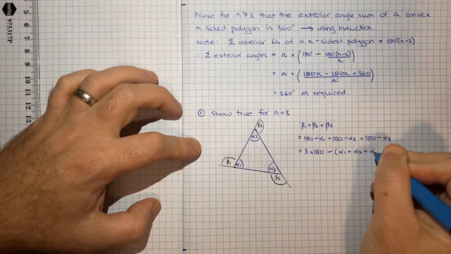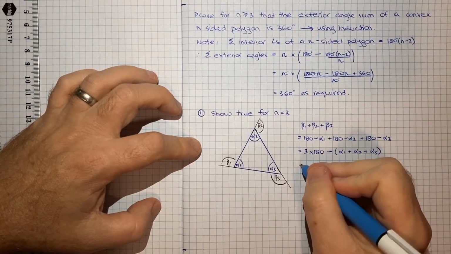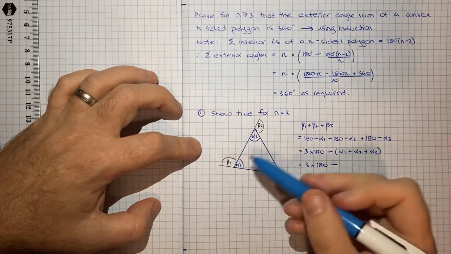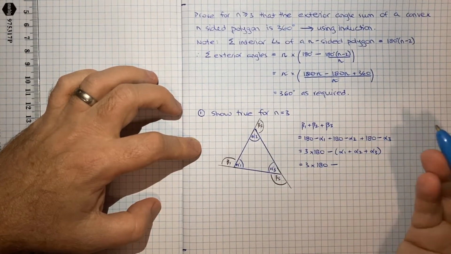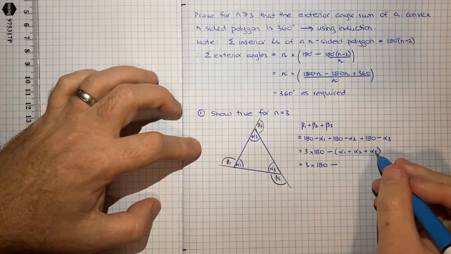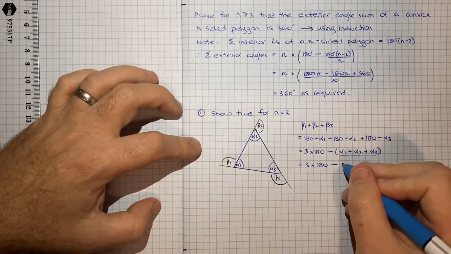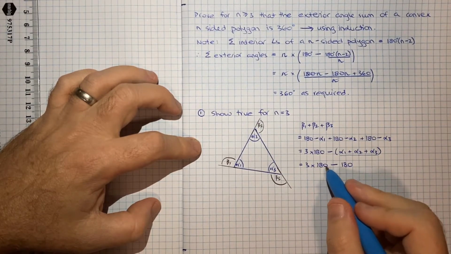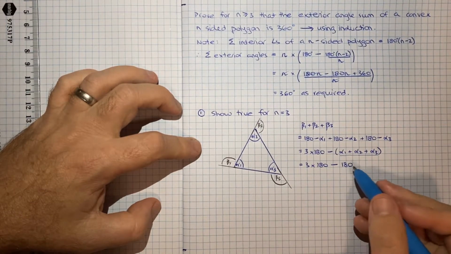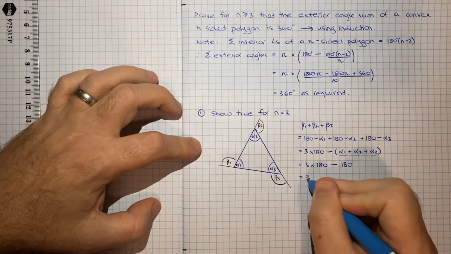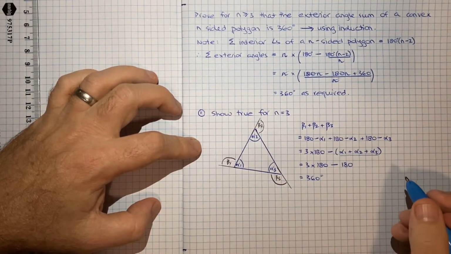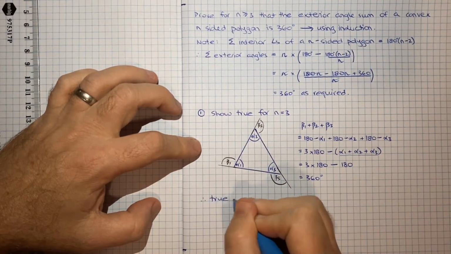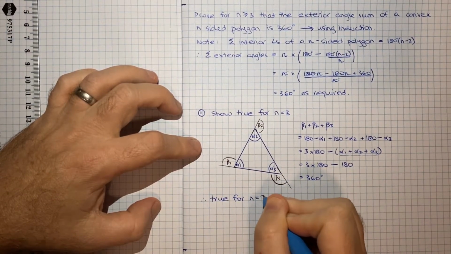So that's going to be 3 times 180 minus, and I can then factor these, alpha 1 plus alpha 2 plus alpha 3. And this sum here, the interior angle sum of a triangle, we know is 180 degrees. So this alpha 1 plus alpha 2 plus alpha 3 can be simplified to 180. So 3 times 180 minus 1 times 180 is 2 times 180, and that's 360 degrees. So therefore we can say the result is true for n equal to 3.